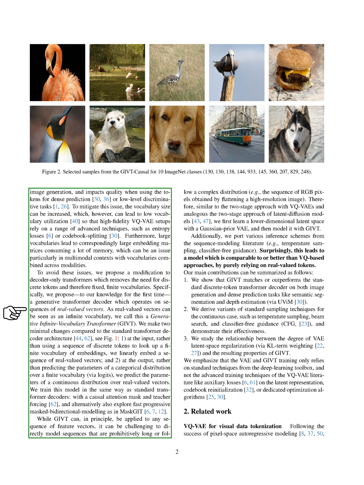To address these issues, we propose a new approach that modifies the decoder-only transformers. We suggest a generative transformer decoder that operates on sequences of real-valued vectors, which we call a Generative Infinite Vocabulary Transformer, GIVT. This model does not require discrete tokens or fixed vocabularies. Instead, it uses a sequence of real-valued vectors and predicts the parameters of a continuous distribution over these vectors. We train this model in the same way as standard transformer decoders, with a causal attention mask and teacher forcing.